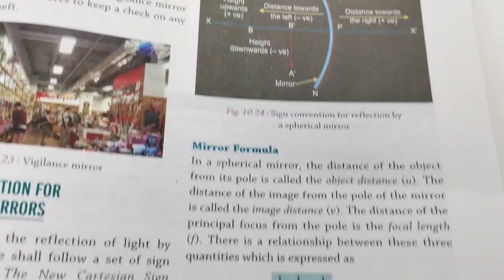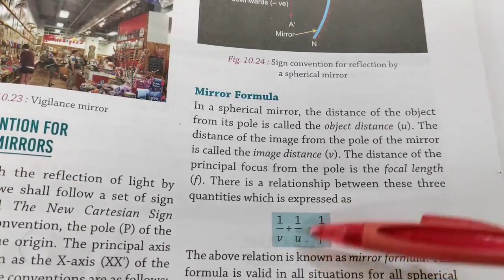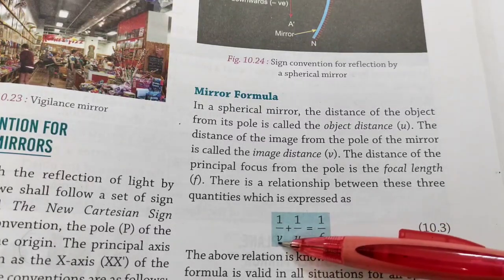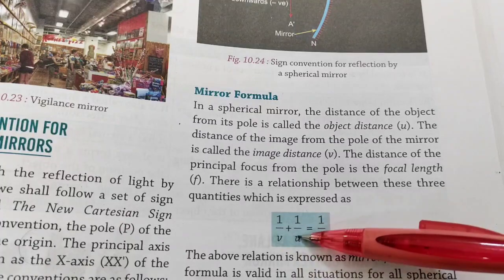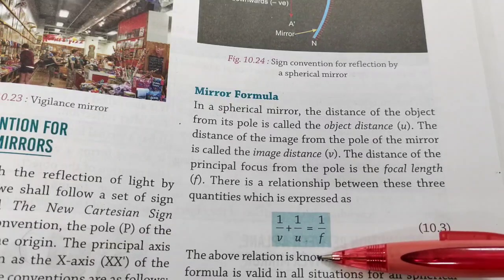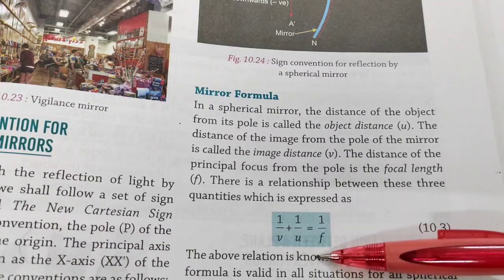The mirror formula is 1/V + 1/U = 1/F, where V is the image distance from the pole of the mirror, U is the object distance from the pole of the mirror, and F is the focal length. Now we know that focal length is half the radius of curvature.